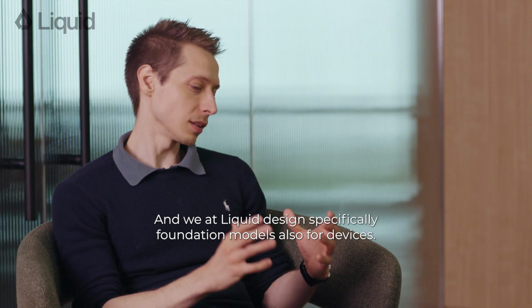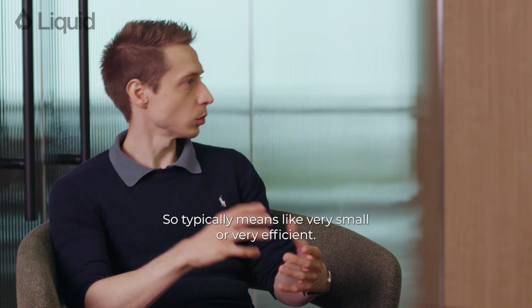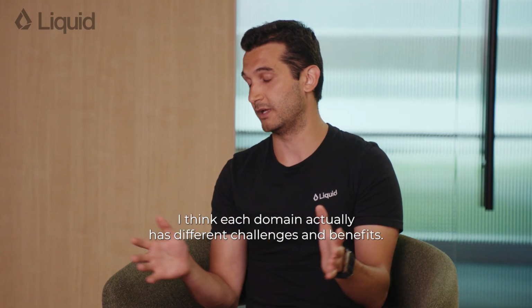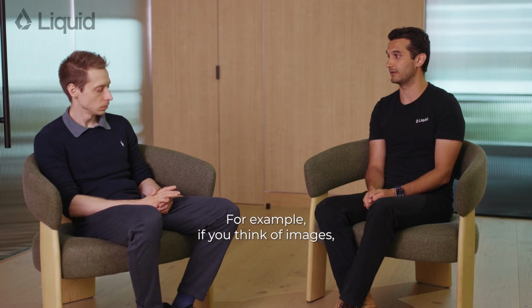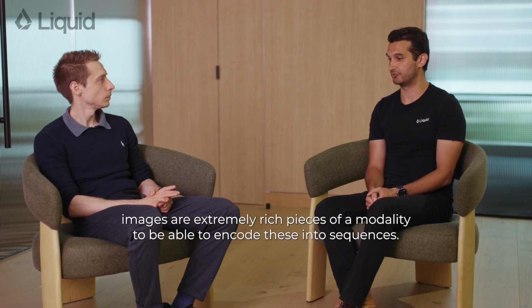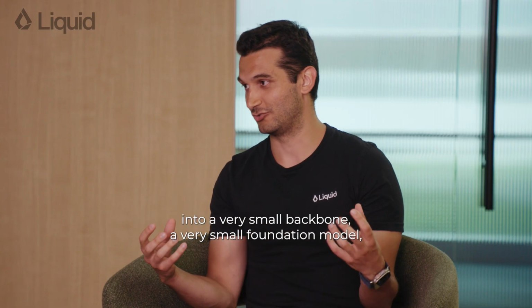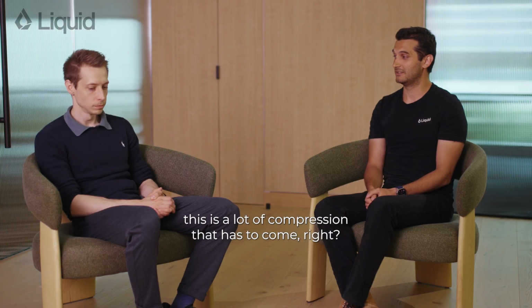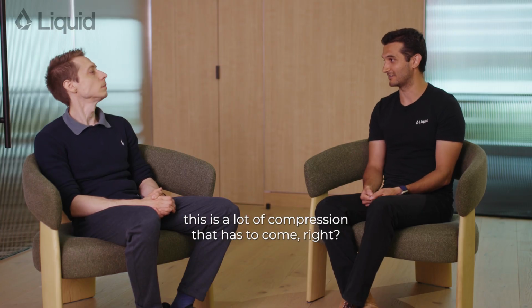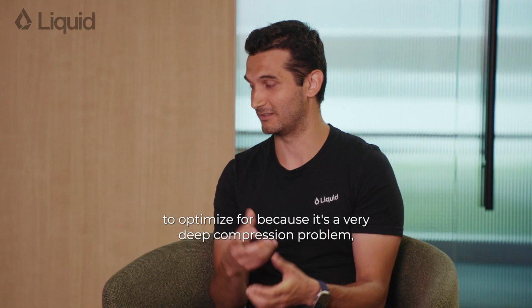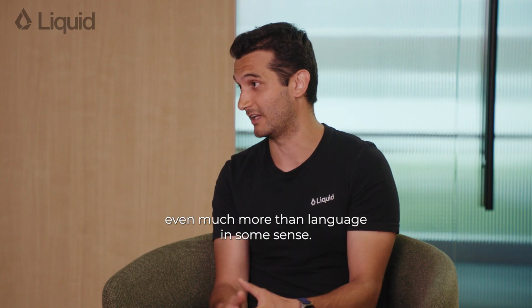And we at Liquid design specifically foundation models also for devices. So that typically means very small or very efficient. Does this make your job easier or more difficult? Rather than easier or difficult, I think each domain actually has different challenges and benefits. For example, if you think of images, right? Images are extremely rich pieces of a modality to encode into sequences. And if you need to distill all of this into a very small backbone, a very small foundation model, this is a lot of compression that has to come, right? So in this way, it's a very difficult problem to optimize for because it's a very deep compression problem, even much more than language in some sense.